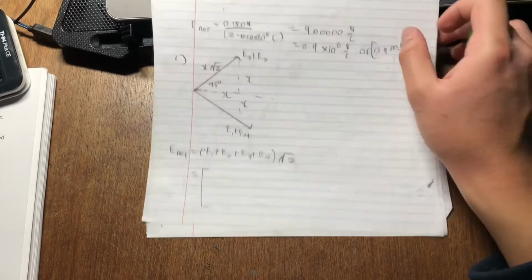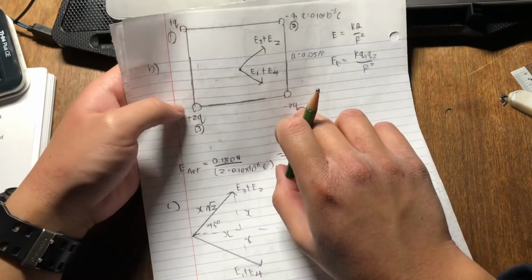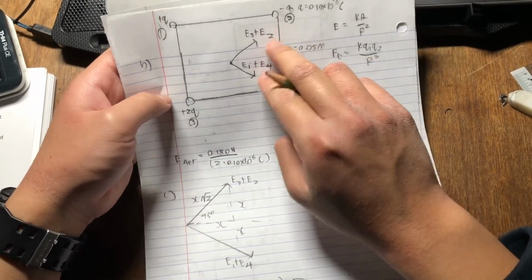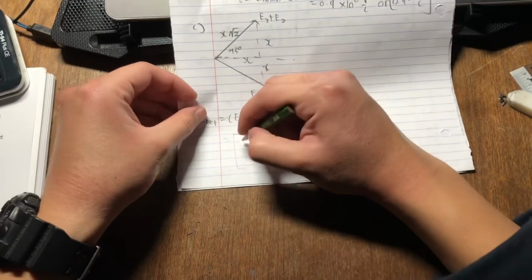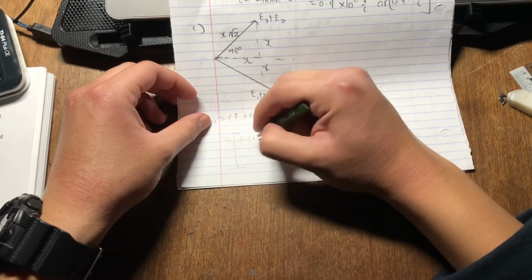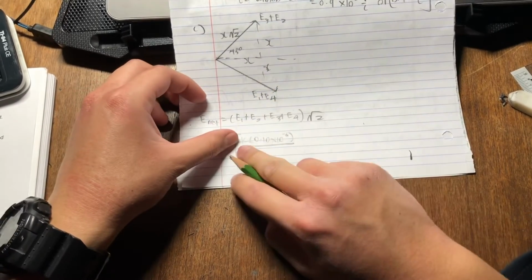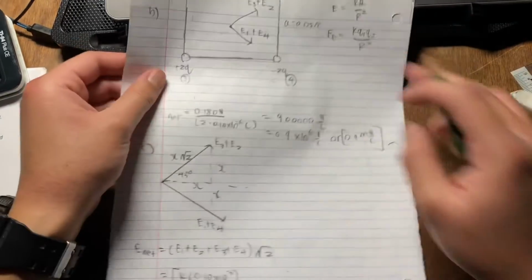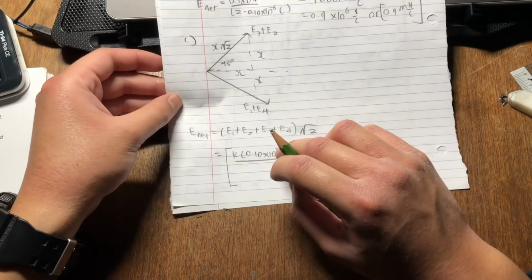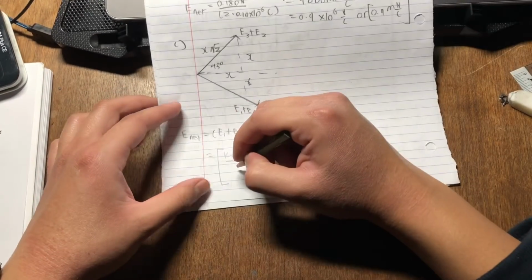And so for both E1 and E2, as we said, E1 is between Q and plus 2Q, and E2 up here is between also plus 2Q and Q. They're the same, so what we'll do is just multiply by 2. And we'll do just one of them, you'll see. So we do K, Q1, and since E is just KQ over R squared, we just do KQ. We'll do just the little q first, over R squared.